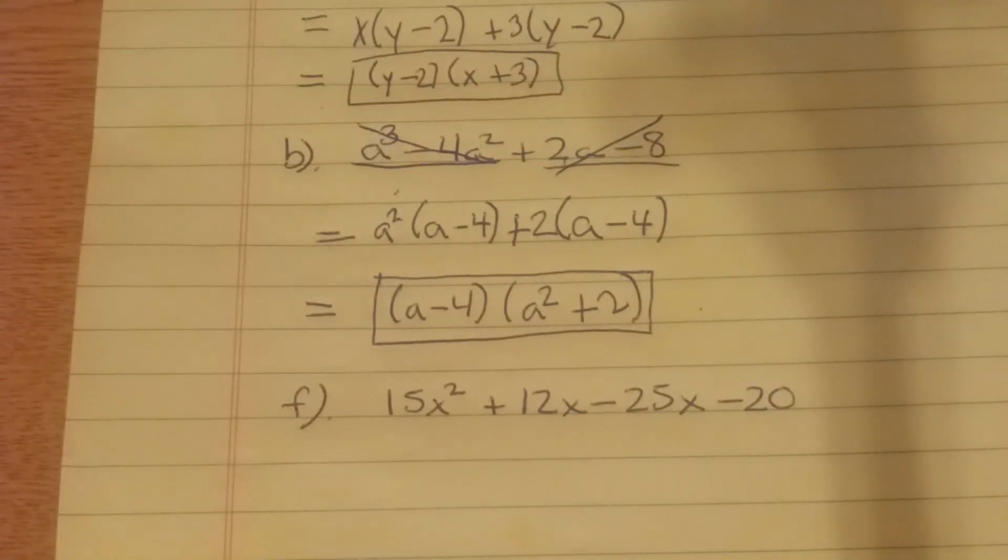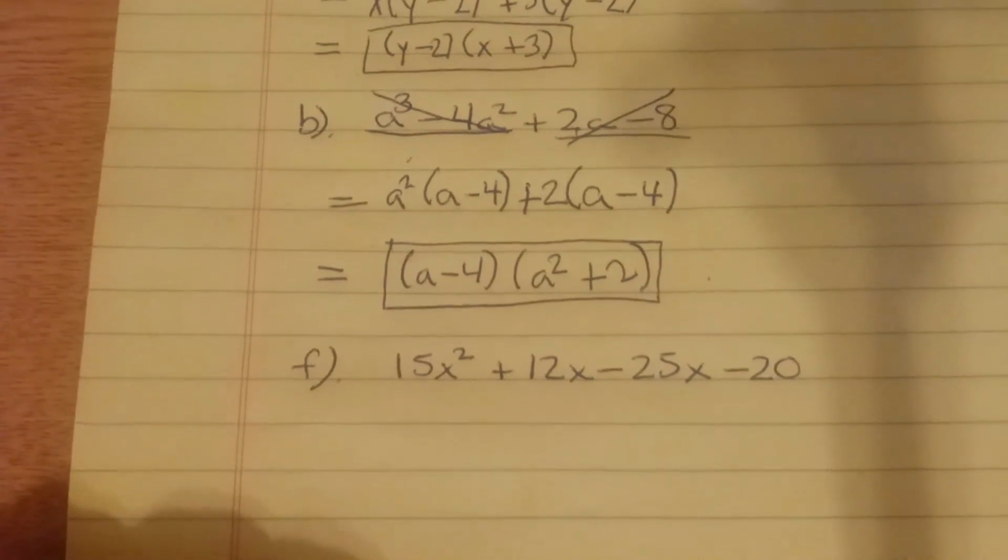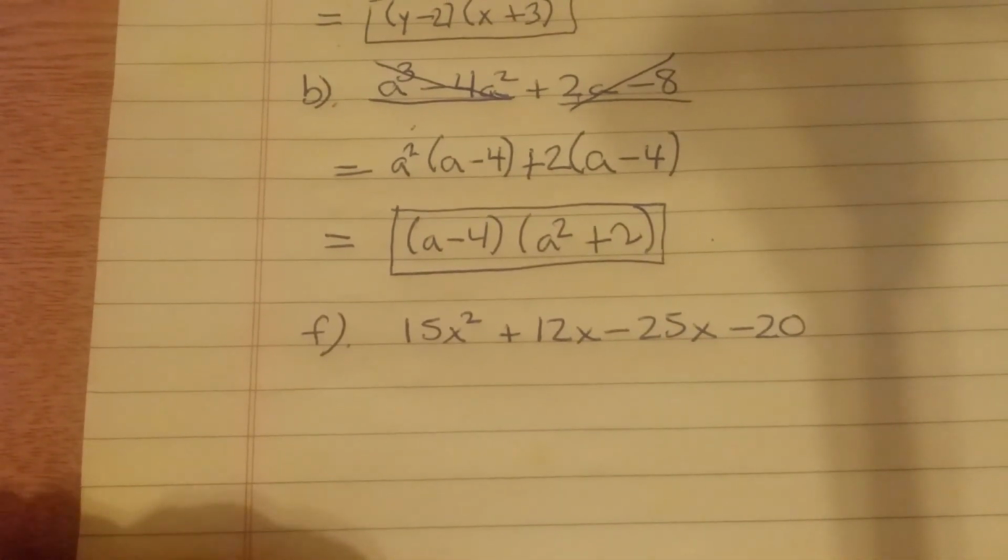Obviously, once again, you're going to have to factor by grouping. You're going to have to pair them off in this case. So once again, take your time on these. If you have to rewind, rewind. But that's the whole idea right there.